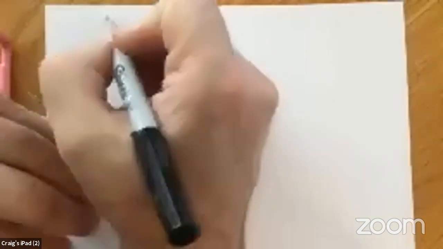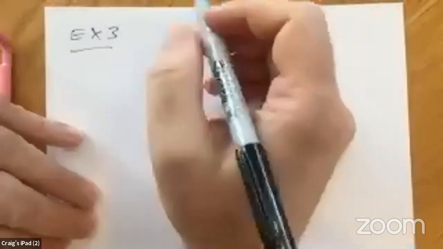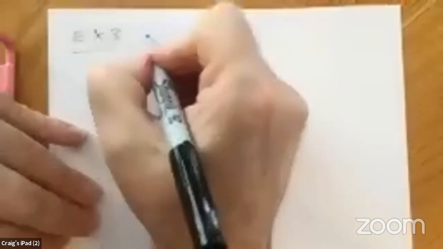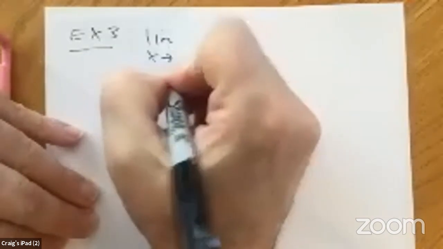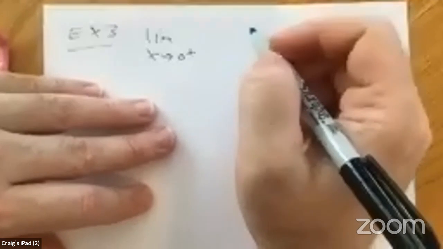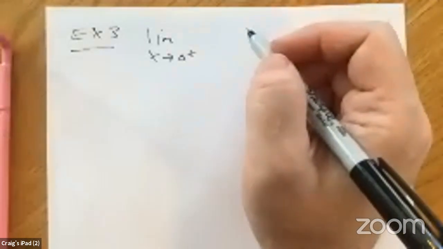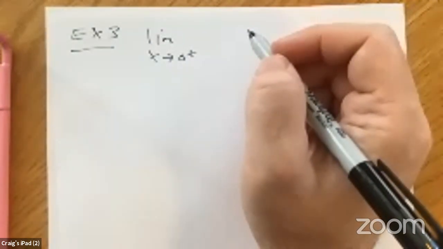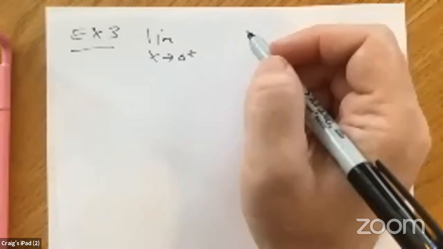These indeterminate forms that are weird require some extra algebra or extra thinking to get a solution out of them. Limit as x goes to 0 from the right is example 6.7.3. So I'm on page 335.